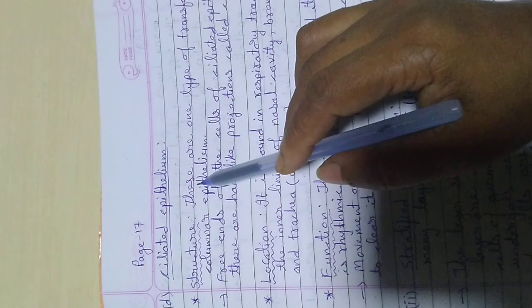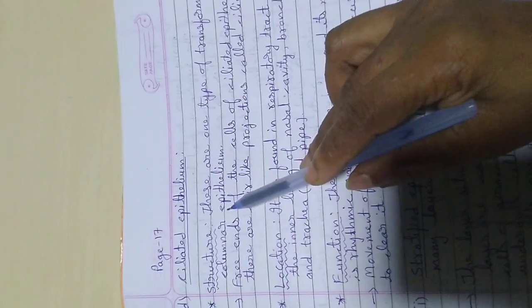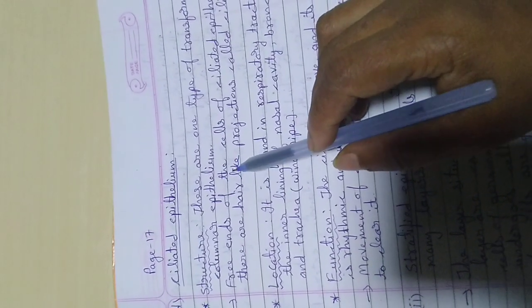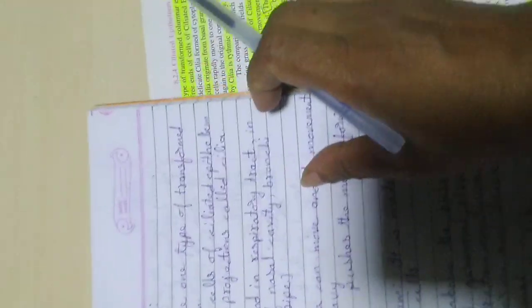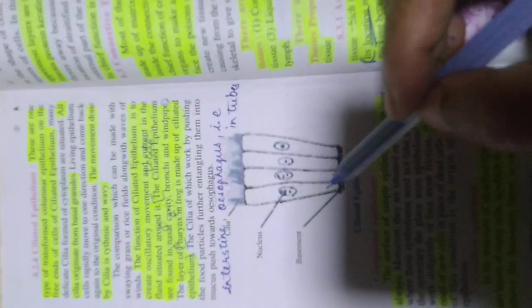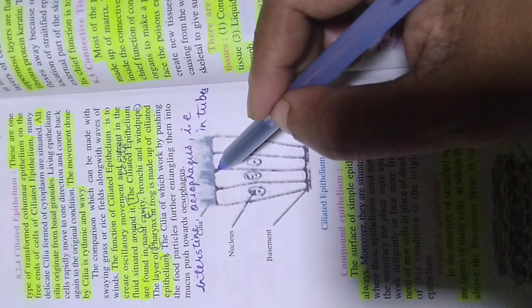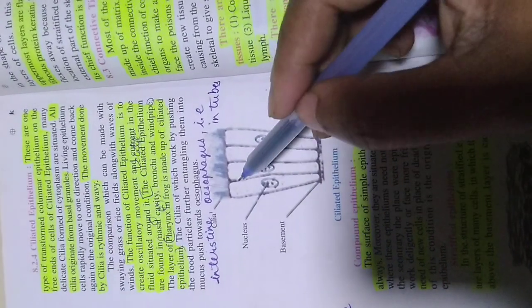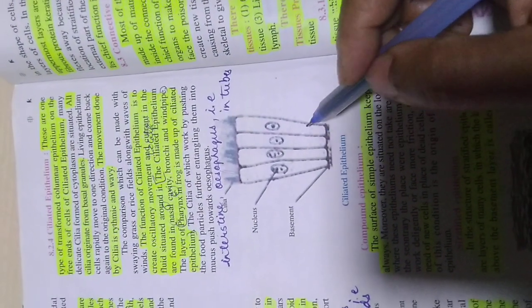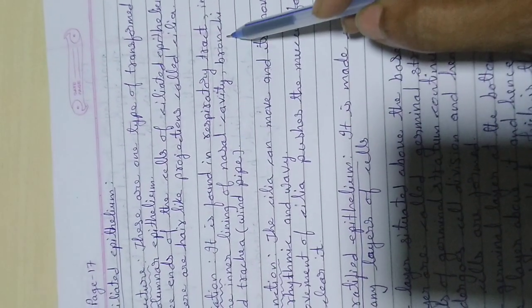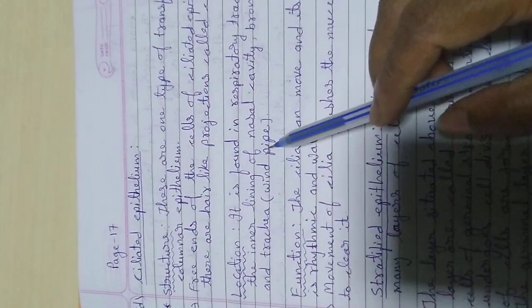Next one is ciliated epithelium. Actually, ciliated epithelium is a transformed form of columnar epithelium. It is one of the columnar epithelium, but the only difference is that on the surface of the columnar epithelium there are hair-like projections called cilia. You can see the picture. This is the columnar epithelium. On the surface there are hair-like structures called cilia. This type of columnar epithelium, called ciliated epithelium, is present in the respiratory tract. So the location: it is found in the respiratory tract, in the inner lining of the nasal cavity, bronchi and trachea, that is the windpipe.